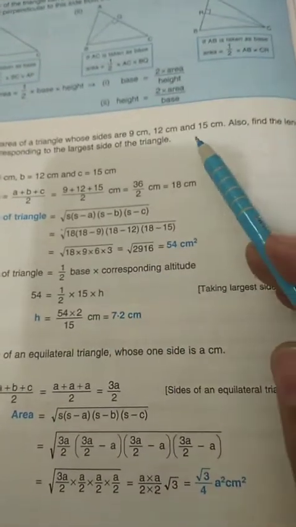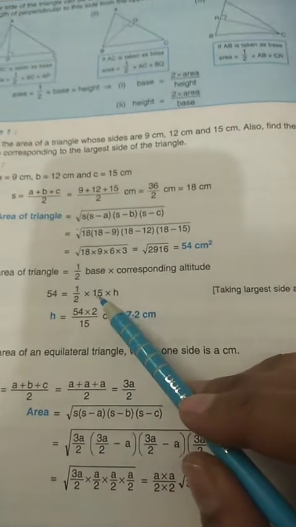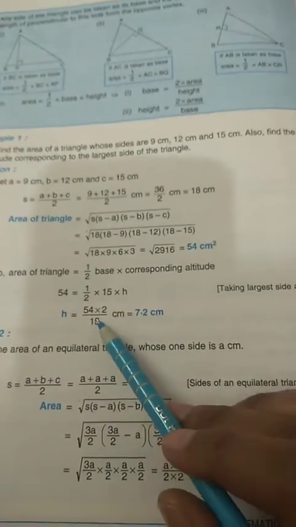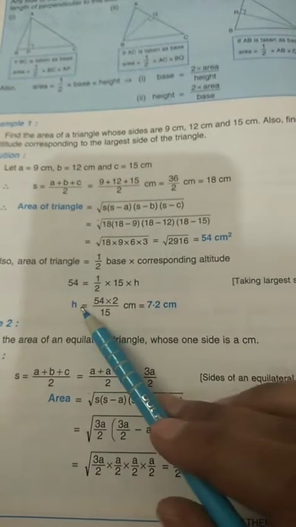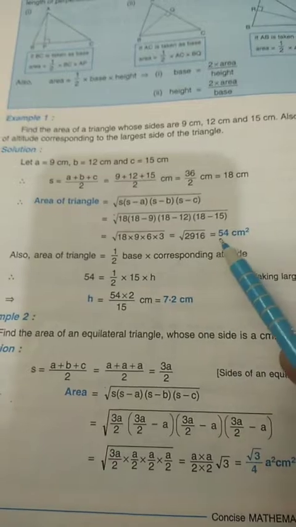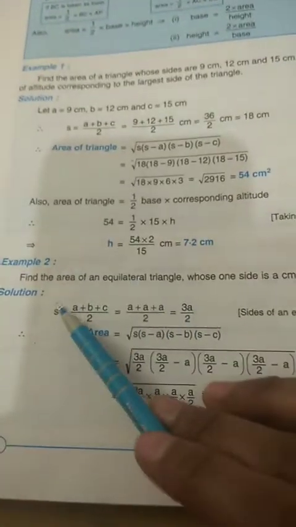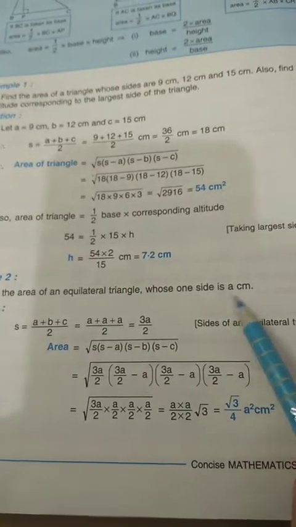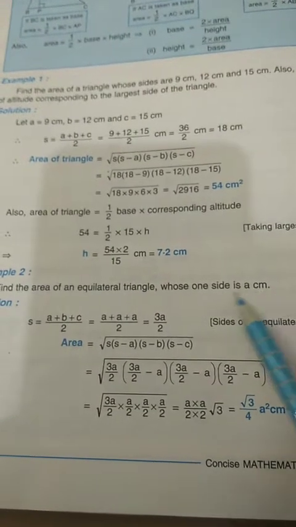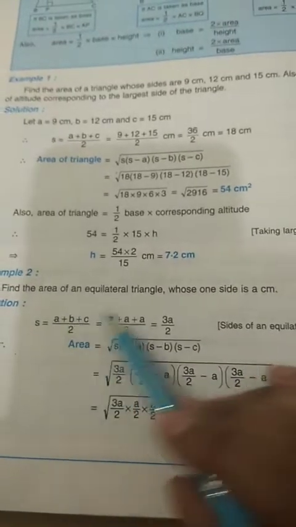We always take the longest side as base, so that is why we have taken 15 over here. And after that we just substitute the values and we'll get the answer, because we have already found the area from here, so we can easily find the height of the triangle. In the next question you can see the area of an equilateral triangle whose one side is given in centimeters, and you have to find the area of the equilateral triangle.